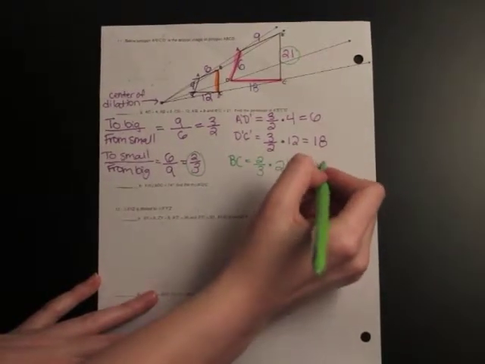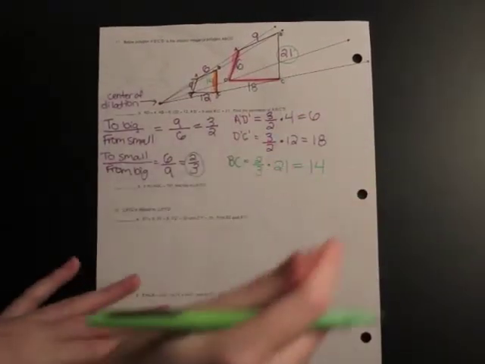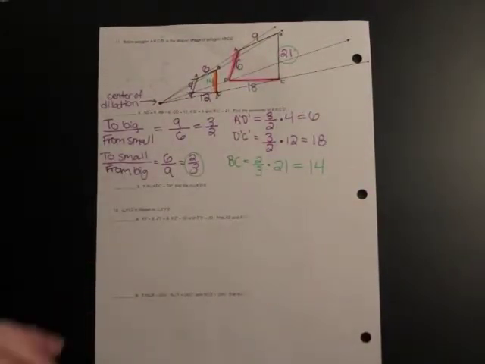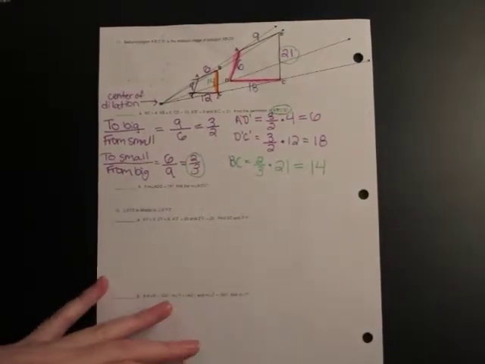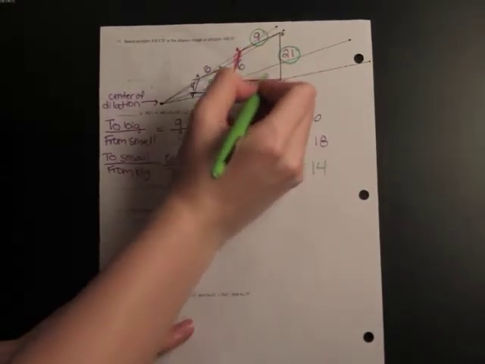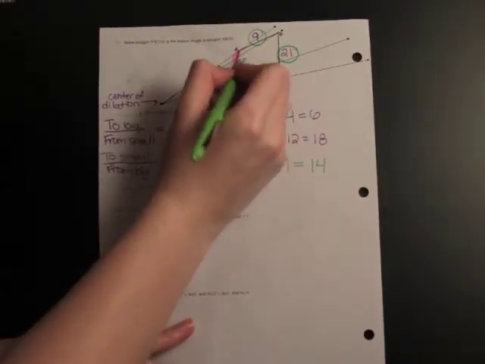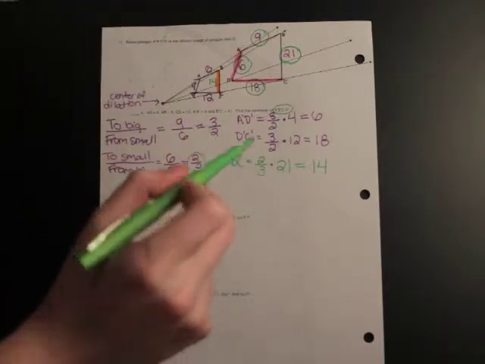This is going to come out to be 14. I'm going to fill 14 in right there. Okay? If you want to find the perimeter of A prime, B prime, C prime, D prime, what are you going to do? You're just going to add up 1, 2, 3, 4. That's how you find the perimeter. You add up all the sides. Okay, so that's it for that problem.